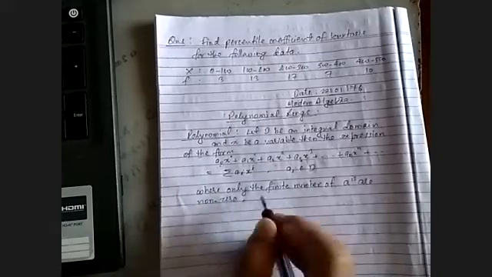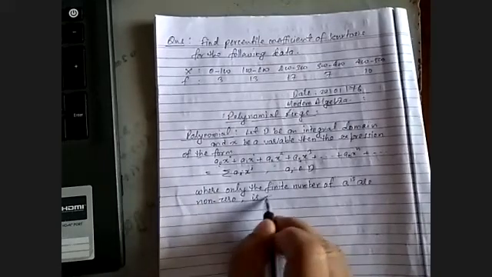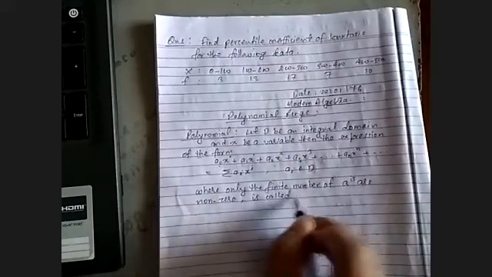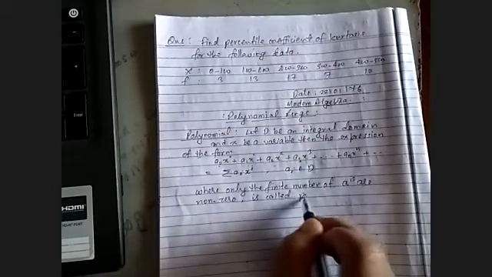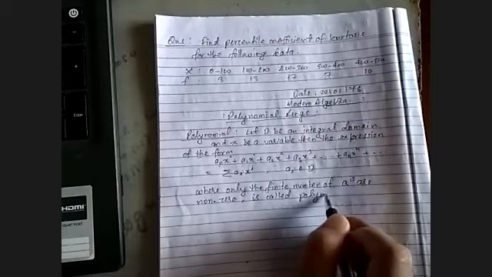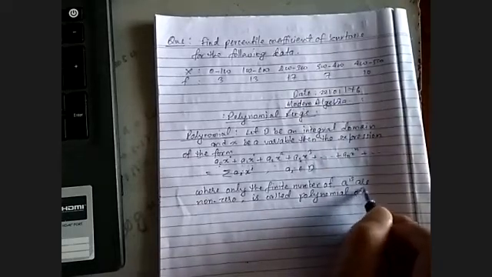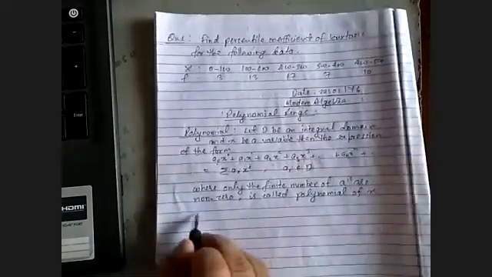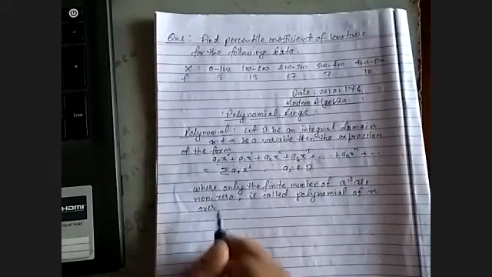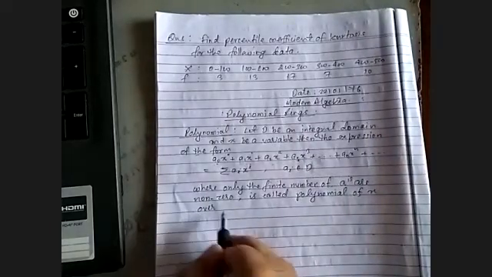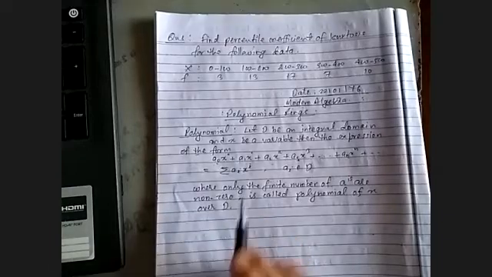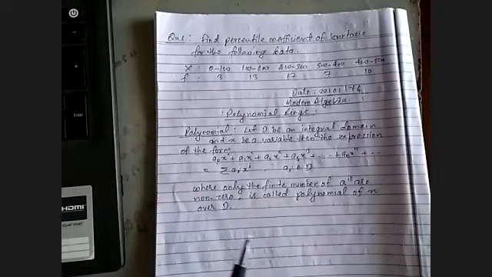Then such an expression is called a polynomial of X over D. It means they are the polynomials over the integral domain D.